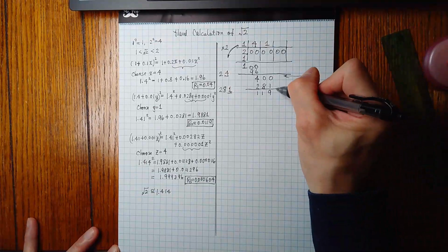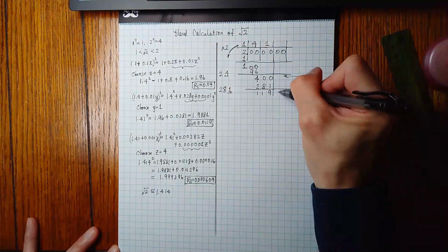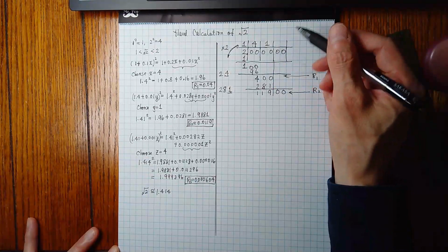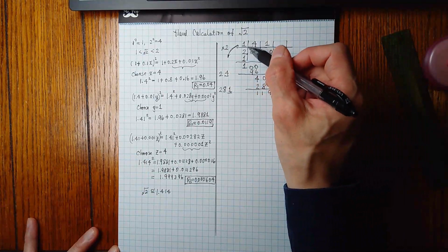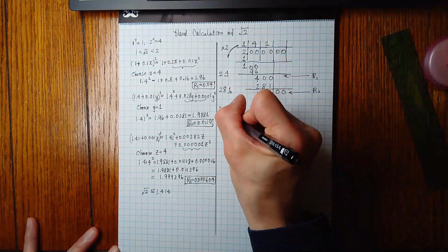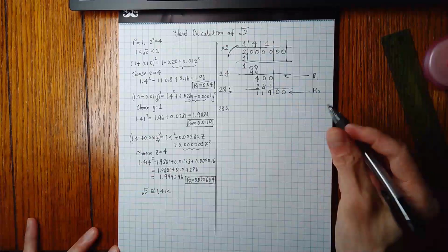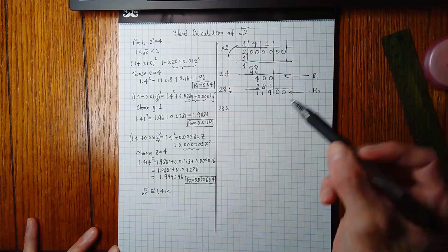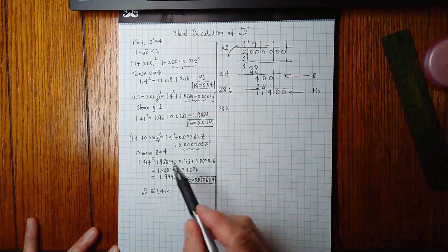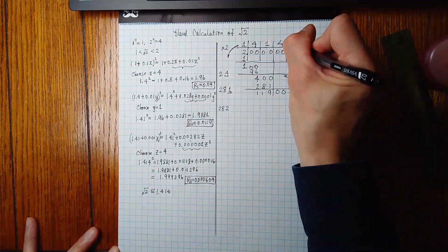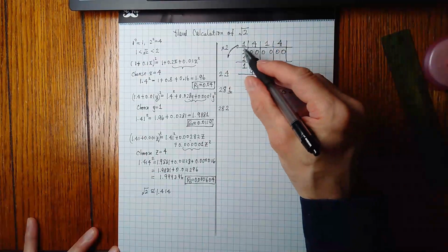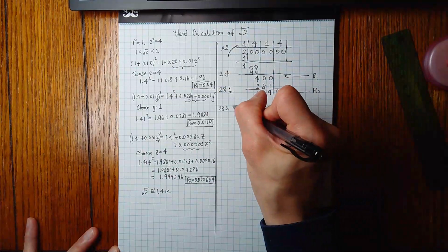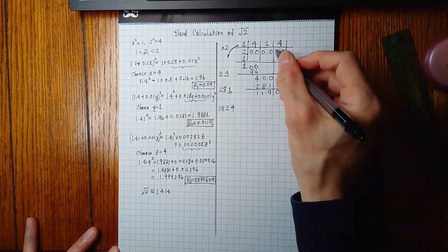I'm going to bring down the 2 0 here. And now I'm going to multiply this number by 2. 141 times 2 is 282. You see, in the next approximation, we need 282, and we need c and z squared. So these two numbers must agree, and we pick c equals 4. So we're going to put 4 here. These two numbers must agree.